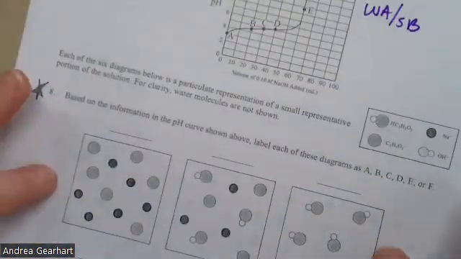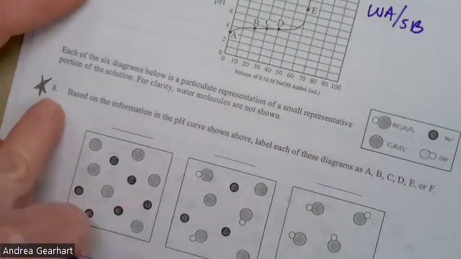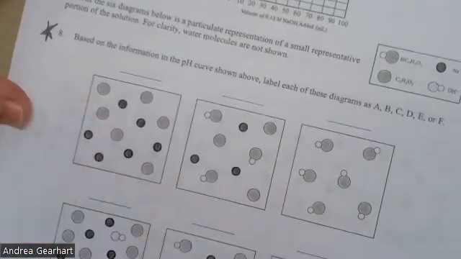Okay, so a little more of particulate diagrams. Can you please go ahead and match from 8?